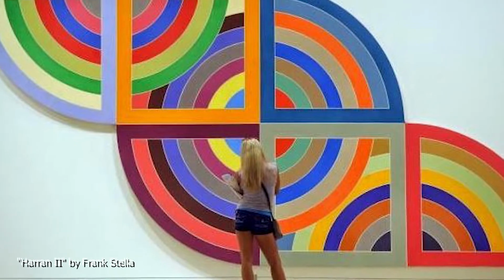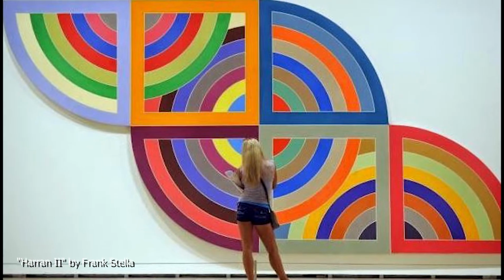Have you seen an optical illusion before? Well, op art works in a very similar way. Artists use shapes, colors, and patterns in special ways to create images that look as if they are moving or slightly bit blurry.